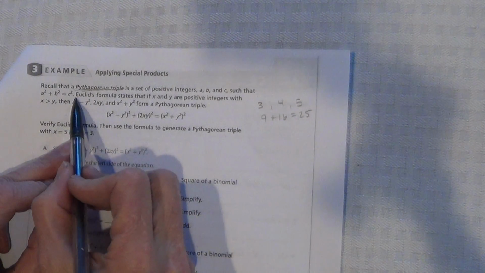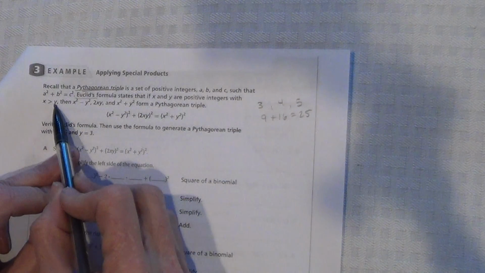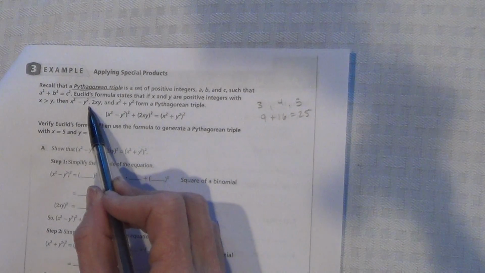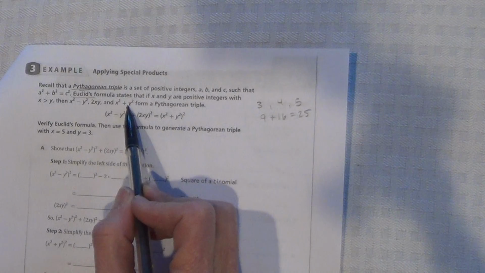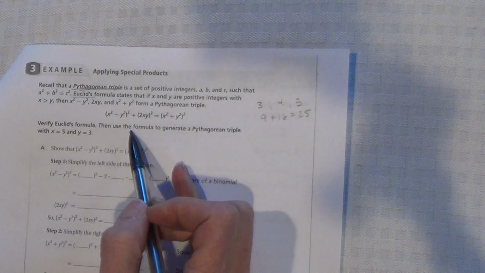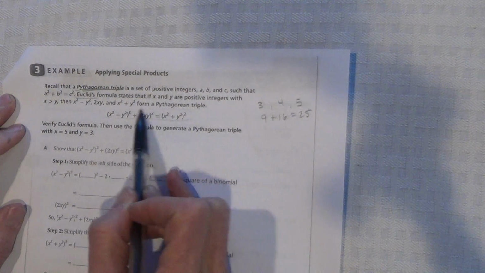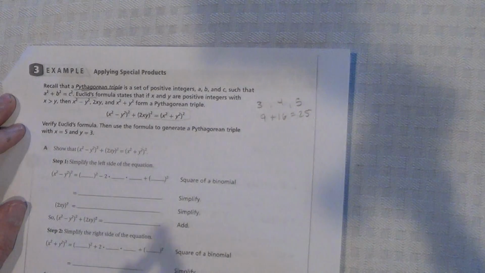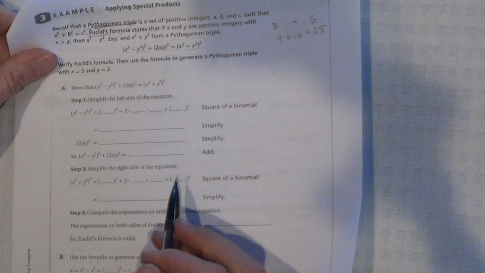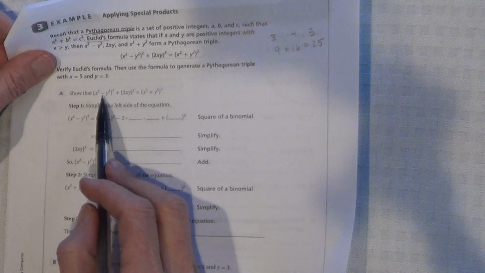So Euclid's formula states that if x and y are positive integers, with x being greater than y, then x squared minus y squared, 2xy, and x squared plus y squared form a Pythagorean triple. Okay, so they're just giving us a formula as to how we can find Pythagorean triples anywhere in the number system.